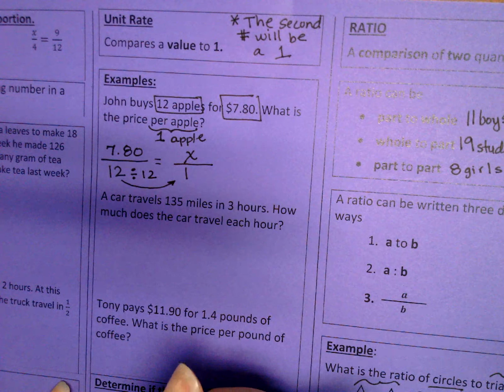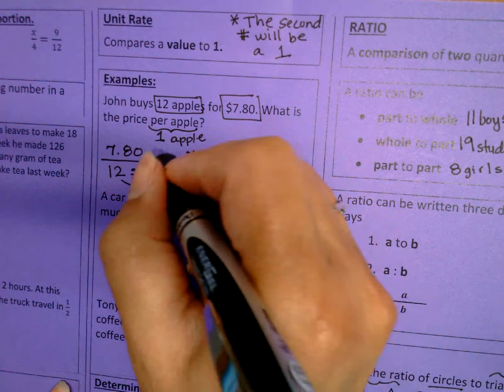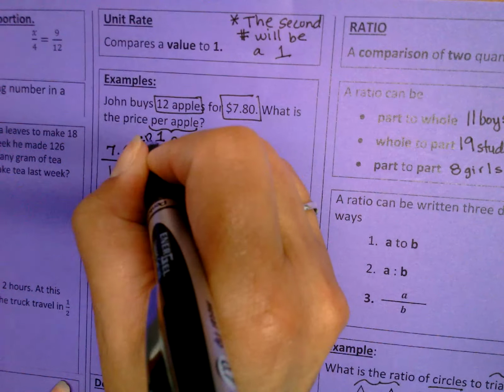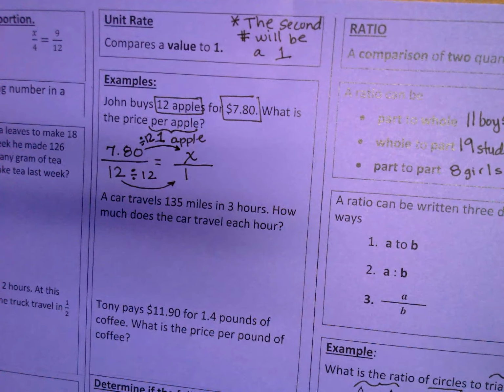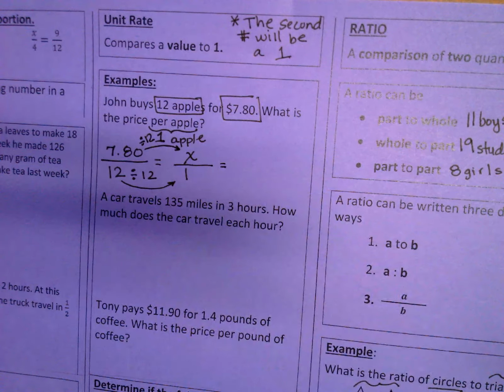To the top, we're going to have to divide it by 12. Very good. I'm going to have to divide it by 12 also, and that's going to get me my top number. Those of you with a calculator, put 7.80 divided by 12. What do you get? I got 0.65. Okay, somebody check his work.